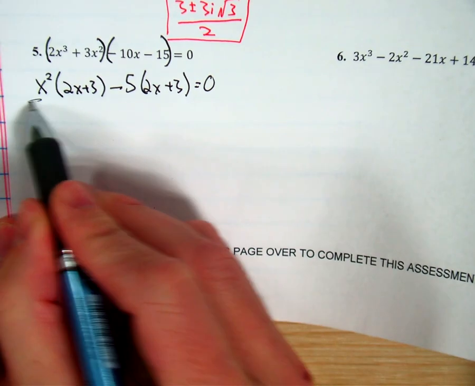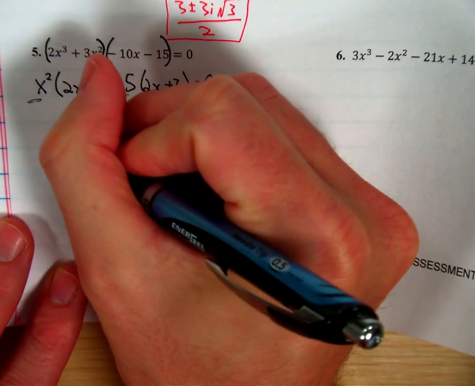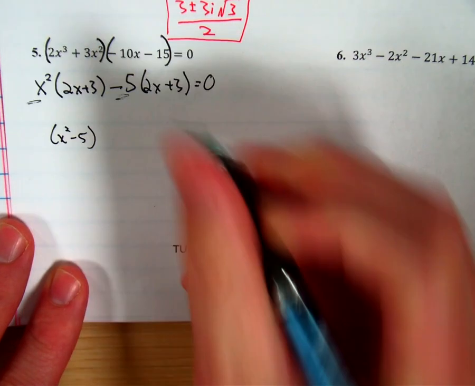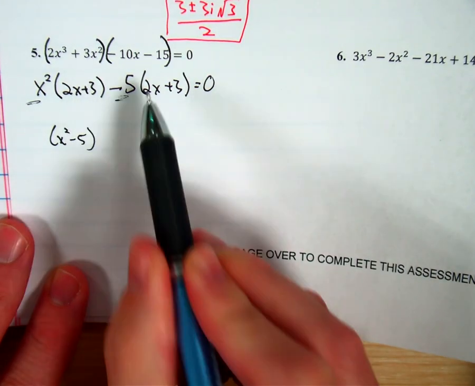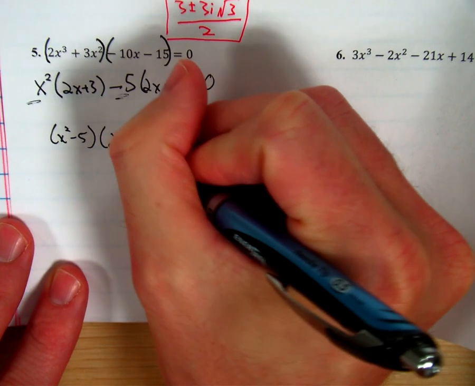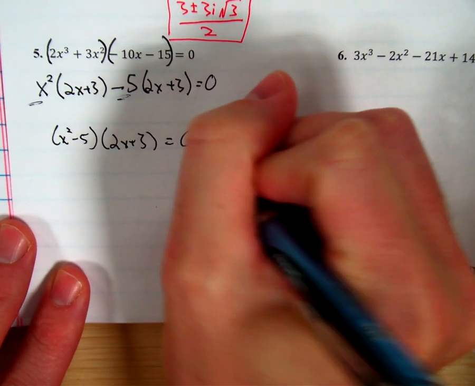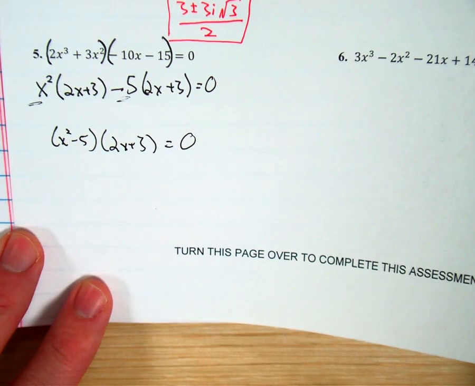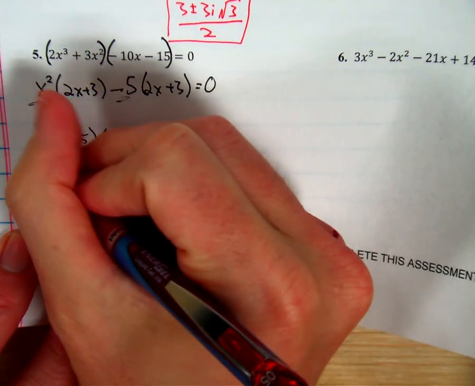Whatever's in the front, they go in a parentheses group, x squared minus 5. These two are the same one. We only write it down once, 2x plus 3. Now we've factored, and we're just going to set each one equal to 0.